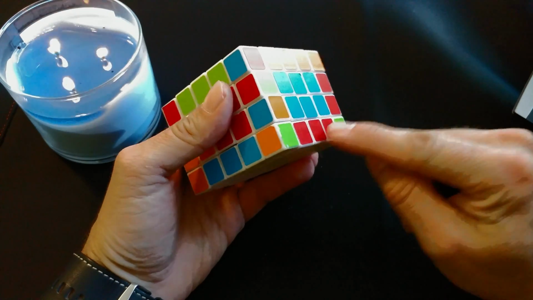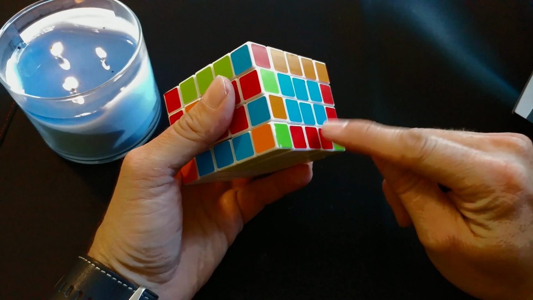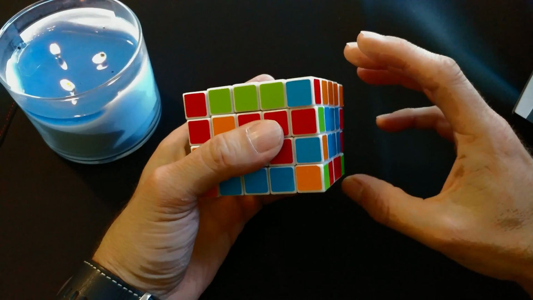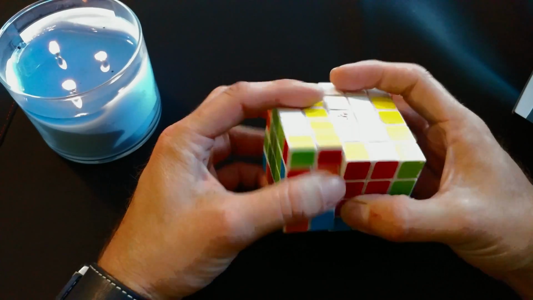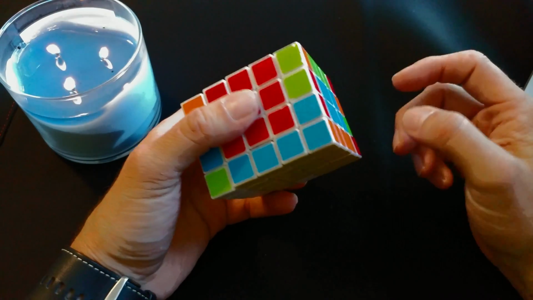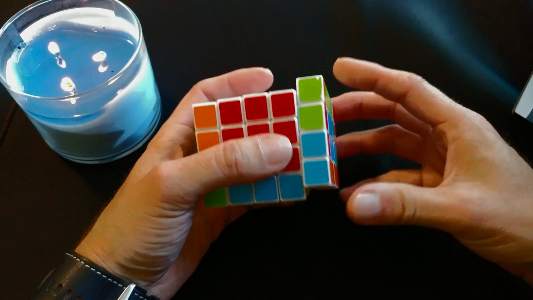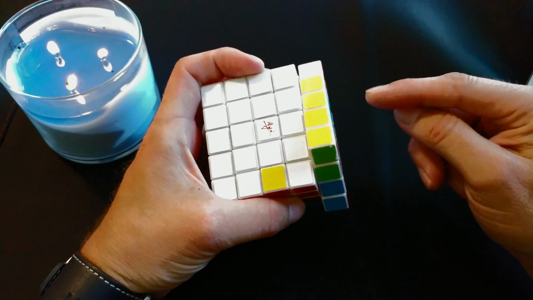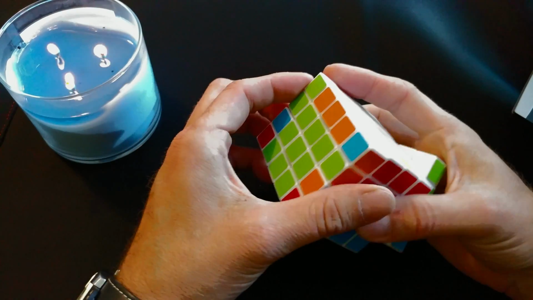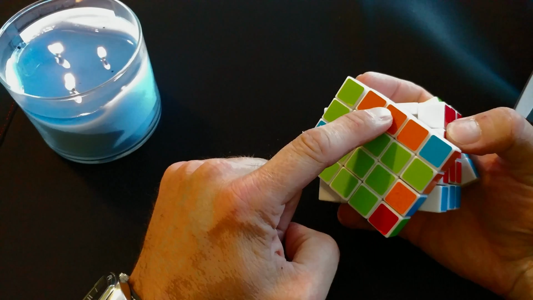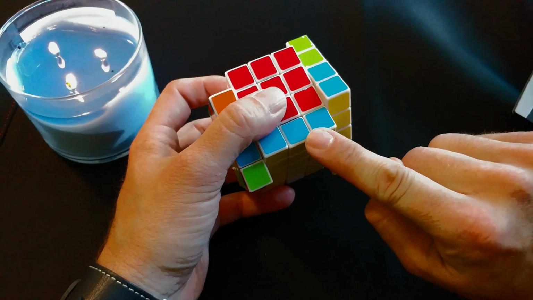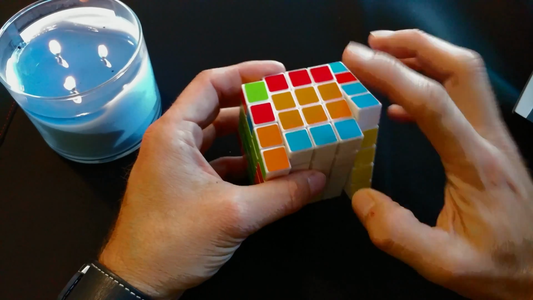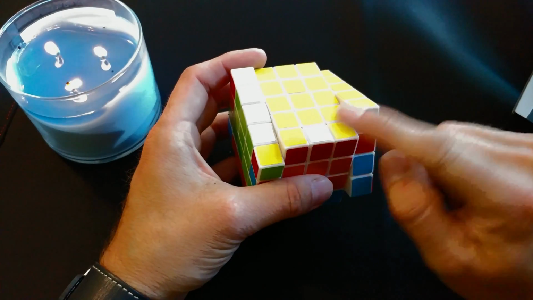Take the empty slot that you intentionally put in, replace it with it, turn it back, and then turn this back. Okay. So now on the right side we have a full slot here and here. On the left side, we have a full slot here and here. And on the building layers, we have a full slot here, empty slot here, full slot here, empty slot here.